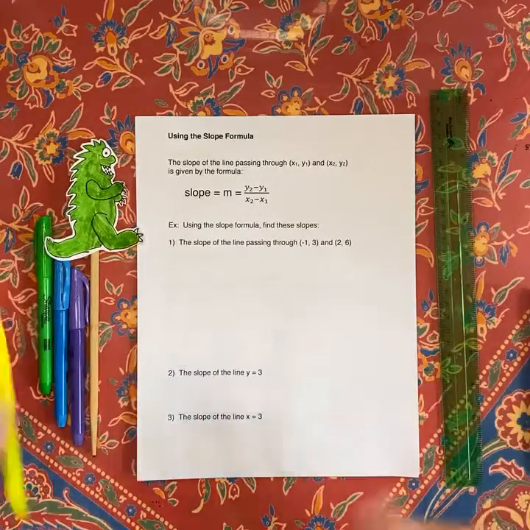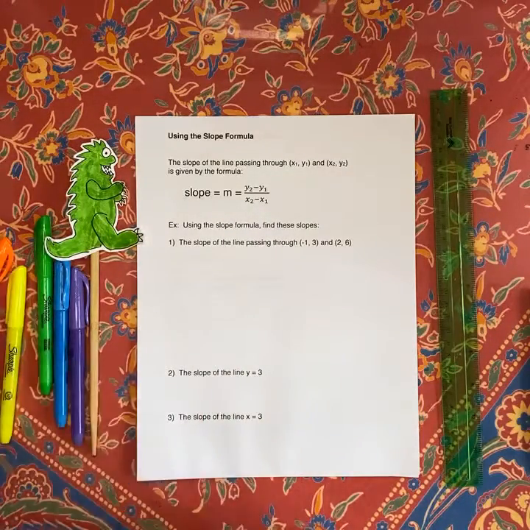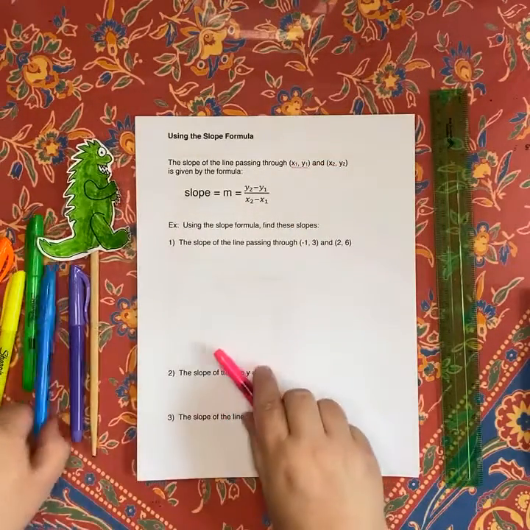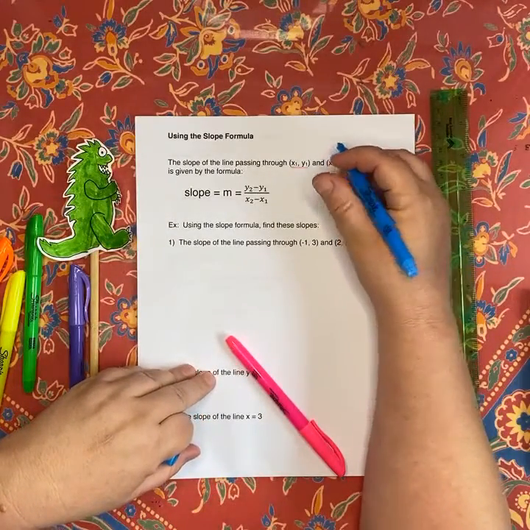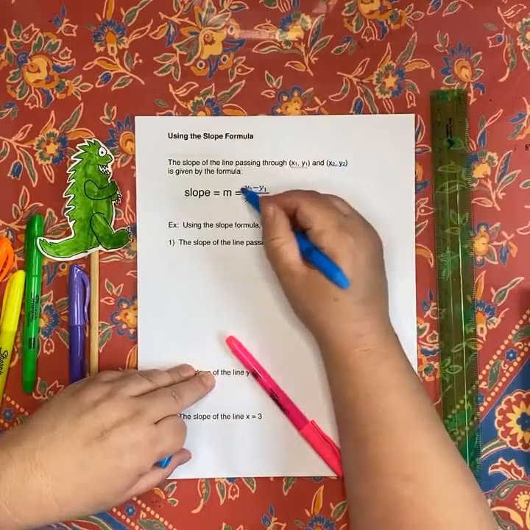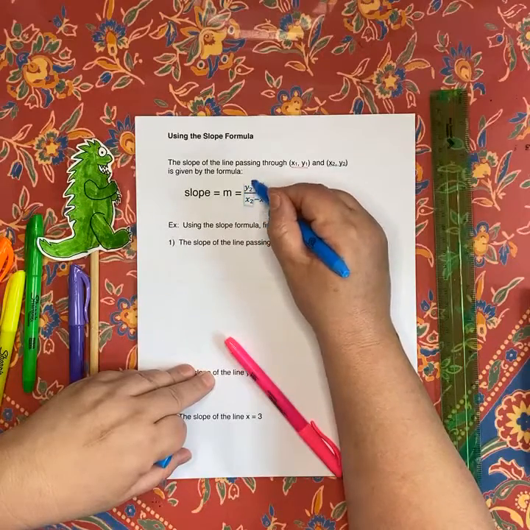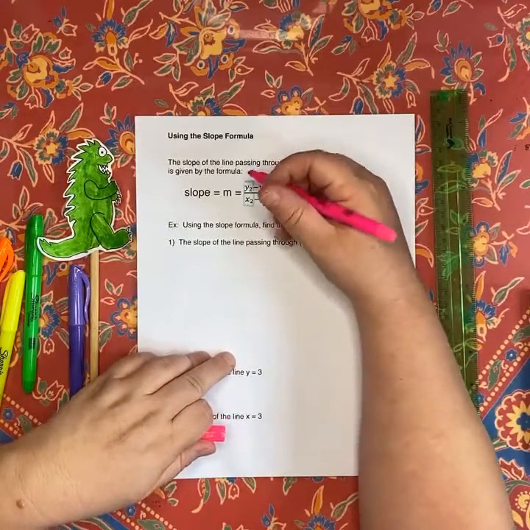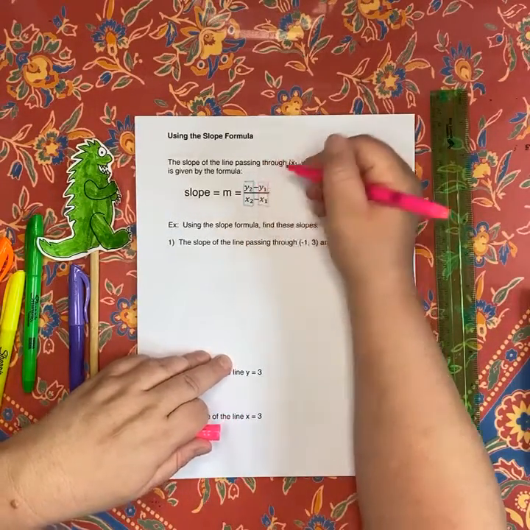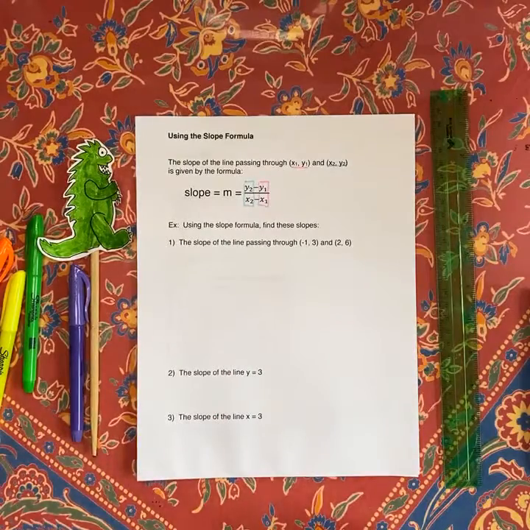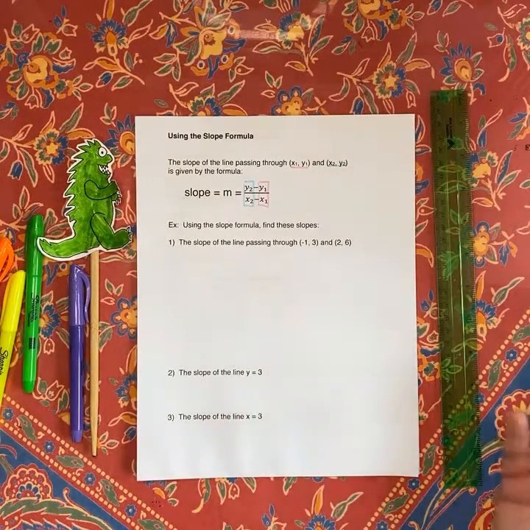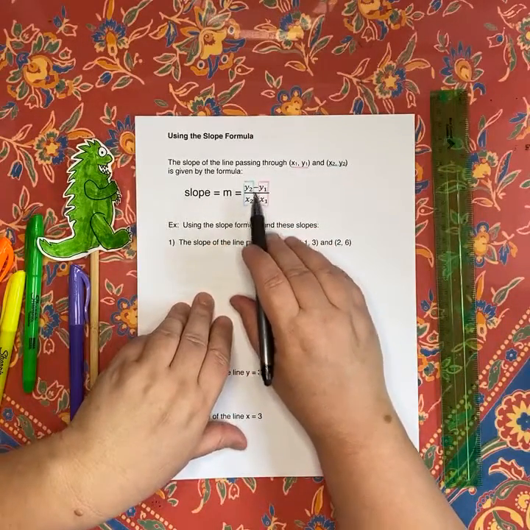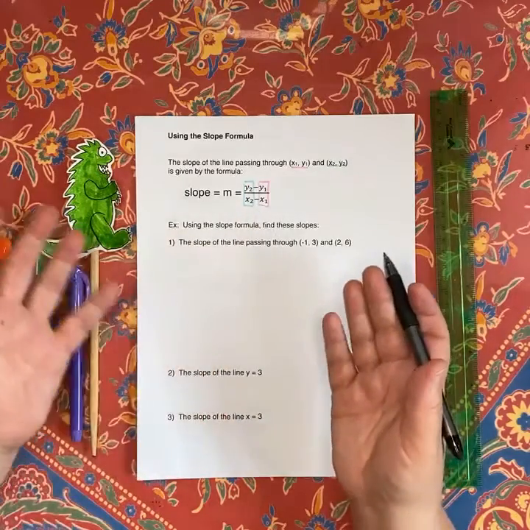The thing to keep in mind is, for example, if x1, y1 is the pink family and x2, y2 is the blue family, notice that x2 and y2 sit right over each other, and x1 and y1 sit right next to each other too, top to bottom. A lot of people ask, which one goes first? The answer is it does not matter. As long as you keep the families aligned and as long as you subtract, you will get the slope.